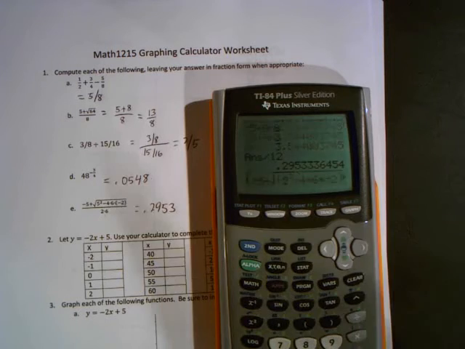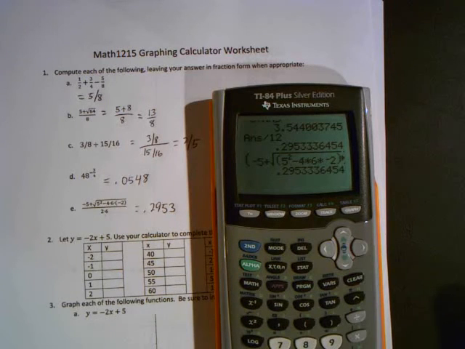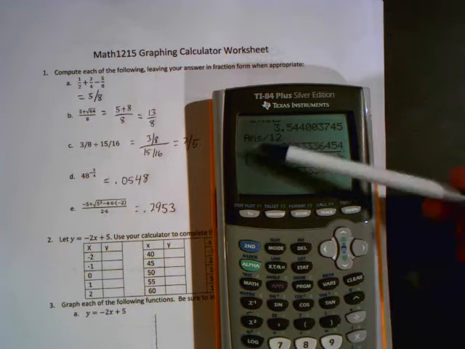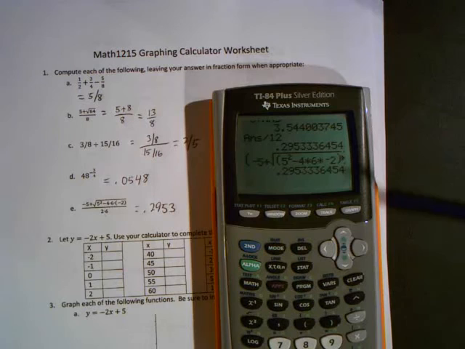So doing it all at once is nice. It's quick and efficient if you're very good at understanding the order of operations and recognizing how you have to put parentheses in. Which way you should do that is up to you. Whichever way you think is easier for you to understand is the way you should do it.